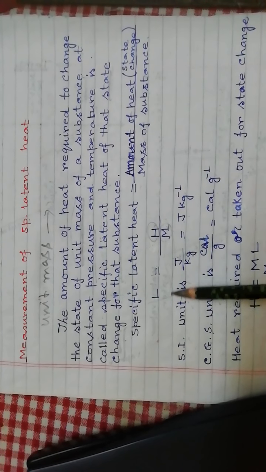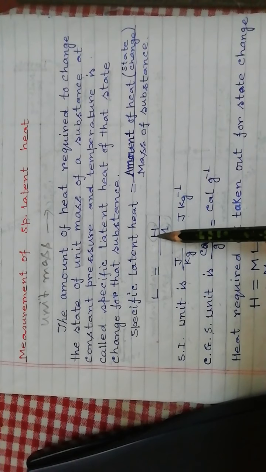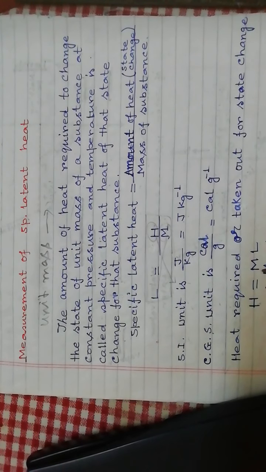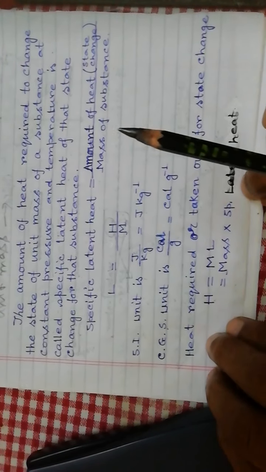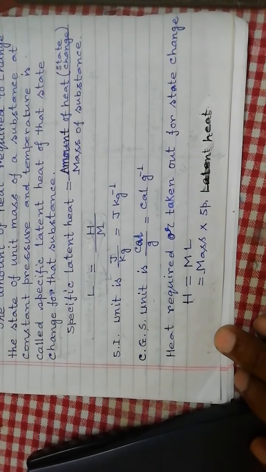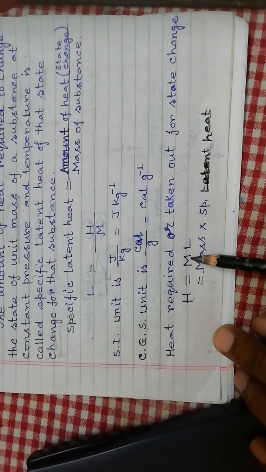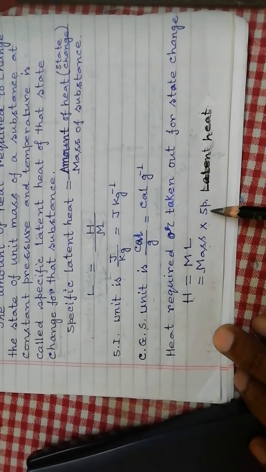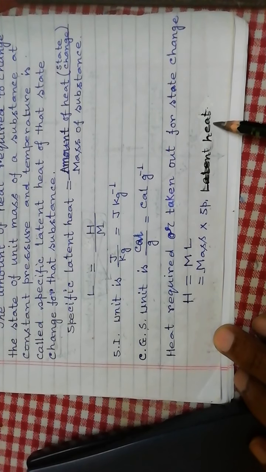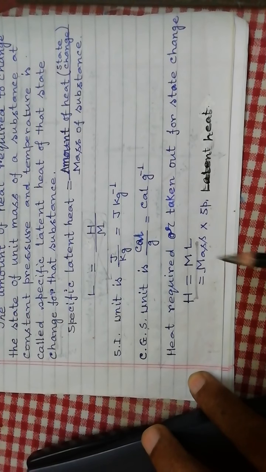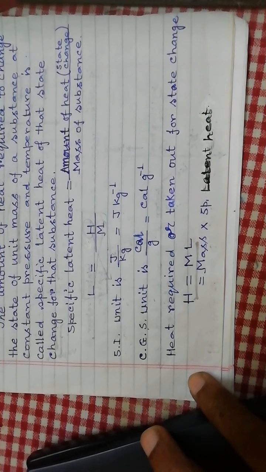Now if you simplify this formula, what do you get? Then you get H is equal to M into L. That means heat gain or heat loss at the time of state change is measured by the formula M into L, that means mass into specific latent heat. This is the formula for measuring the heat loss or heat gain at the time of state change.